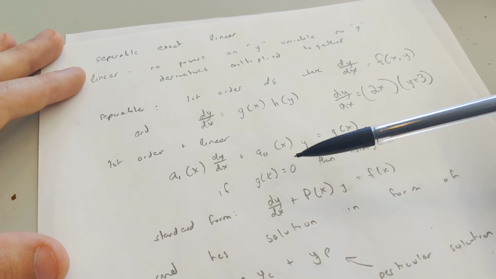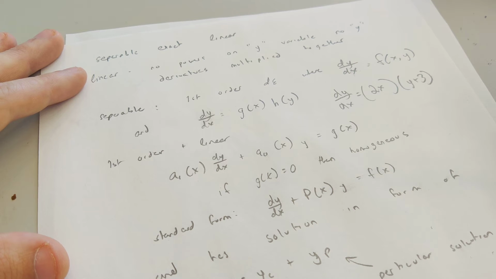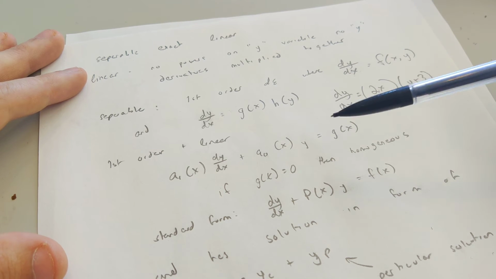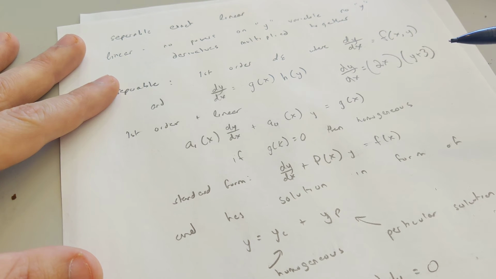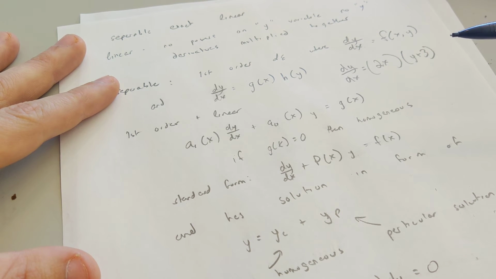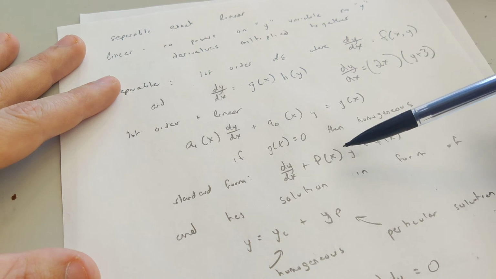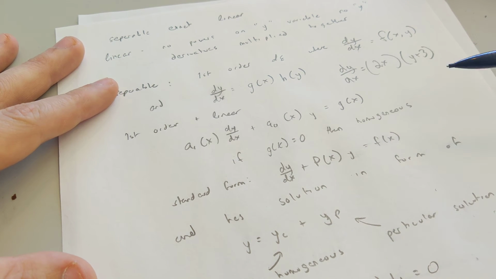Now, of course, if the function g of x equals 0, that's homogeneous, and the homogeneous we write in the standard form dy over dx plus p of x, some function of x, times y, equaling the function f of x.